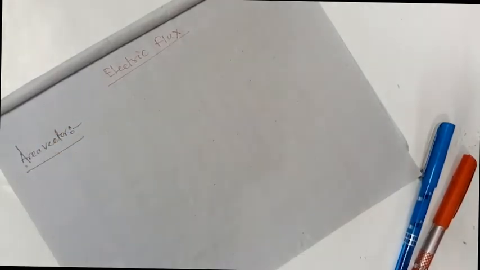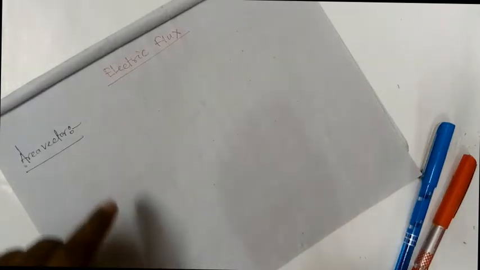What is area vector? See, if I'm talking about the length of an object or volume of an object, we can easily tell it by measuring with a scale or by any other method, because there only magnitude is needed to represent it. But assume I am talking about the area. By listening, it seems to be a scalar quantity. But area is not a scalar quantity.